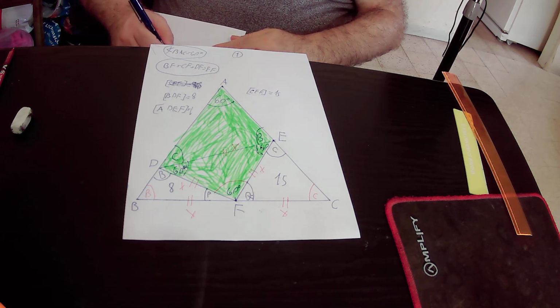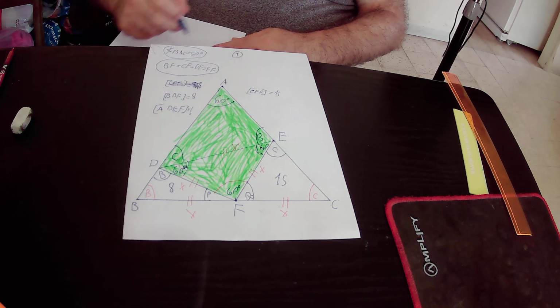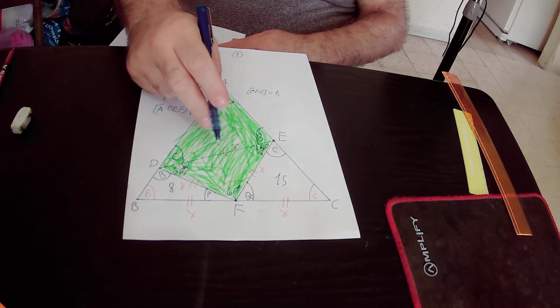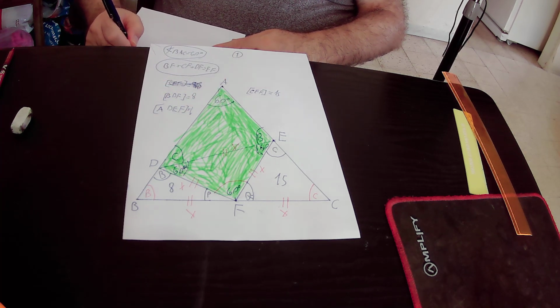In the next step we will find out the area of the equilateral triangle DEF. The area of the equilateral triangle DEF, according to the formula that I presented to you, will be equal to x times x, that is x squared, times sine 60 degrees. Sine 60 degrees is root 3 over 2, all divided by 2.